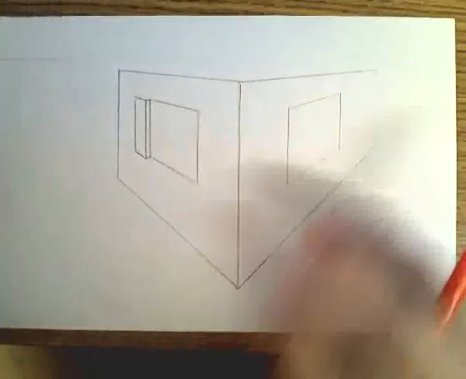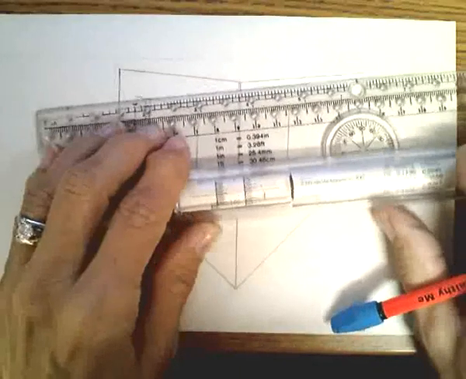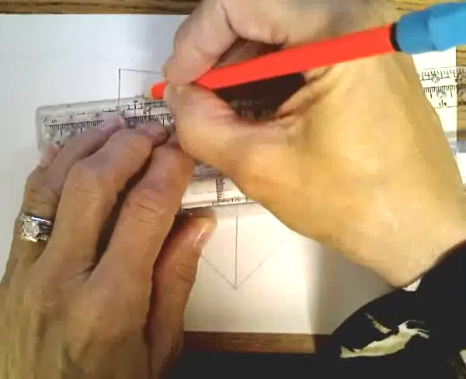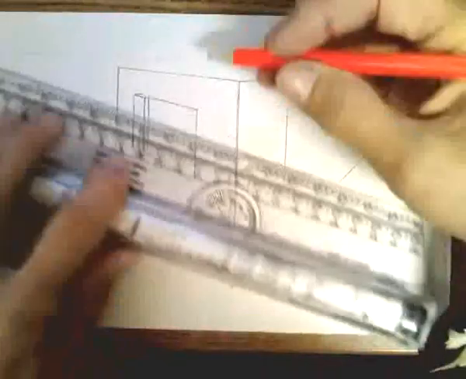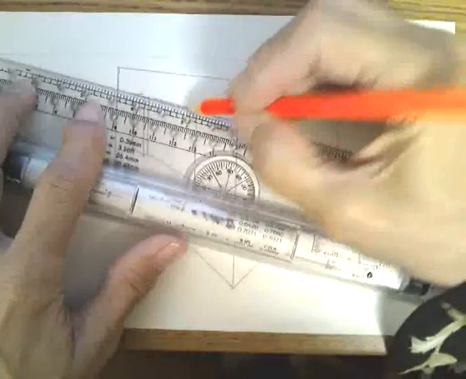So just like a box, you're going to go from your opposite vanishing points. Top left corner to your right vanishing point, and the top right corner to your left vanishing point. And this should line up with the back or the top of your window.